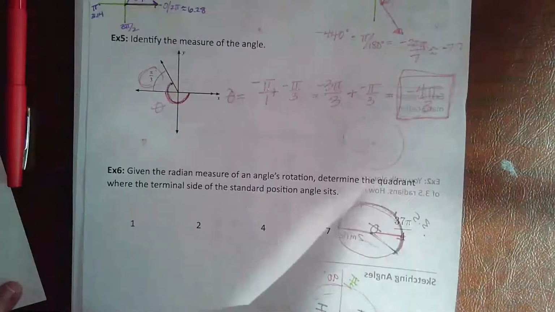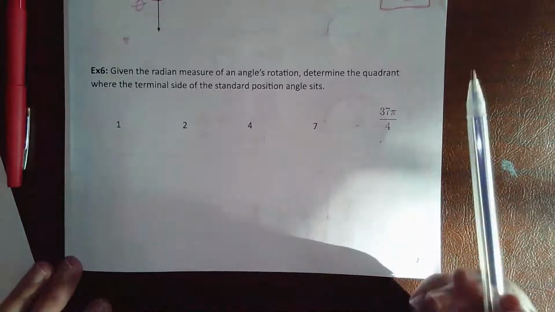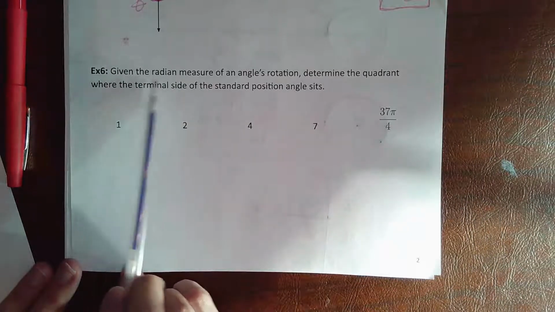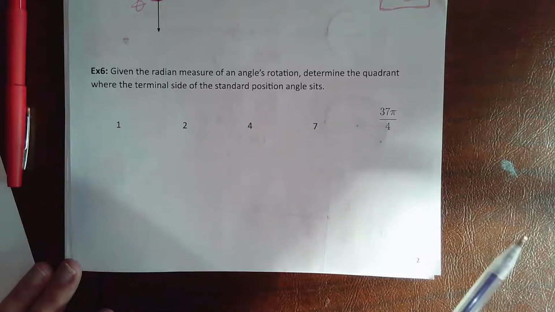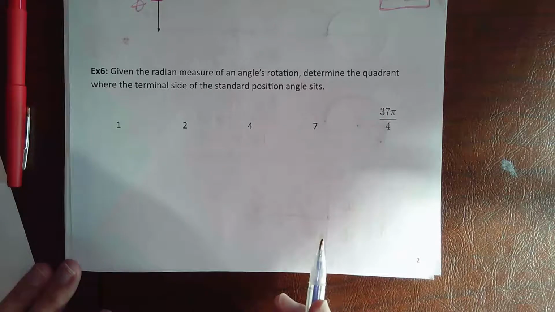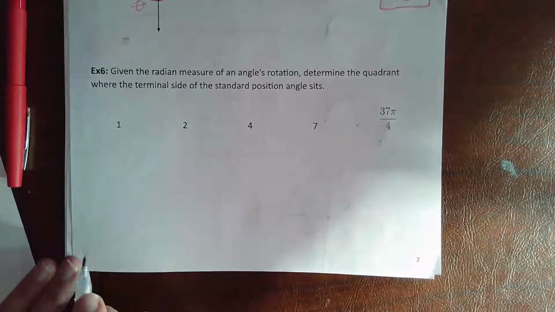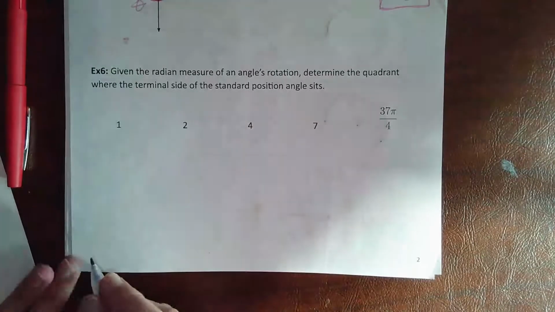All right, last but not least, this last example talks about, again, thinking about where the angle ends up. So given the radian measure of an angle's rotation, determine the quadrant where the terminal side of the standard position angle sits. What I'm giving you here are radian measures of an angle: 1 radian, 2 radians, 4 radians, 7 radians.